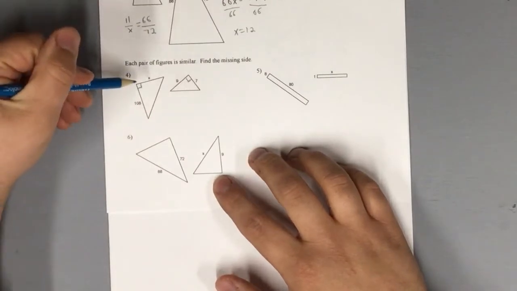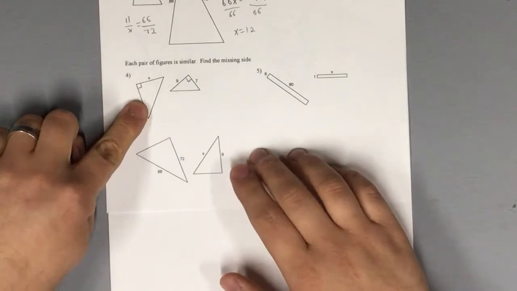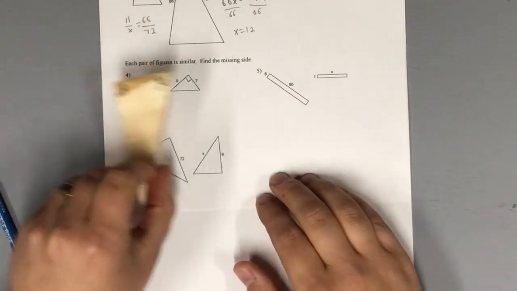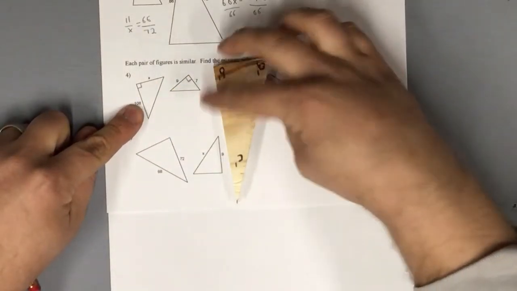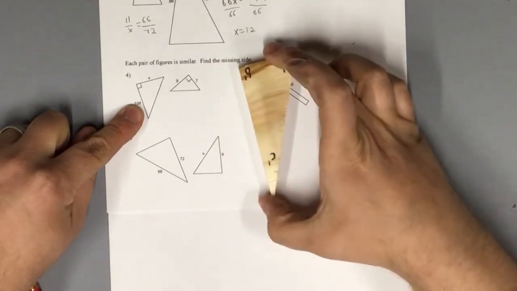If you imagine this piece of wood is like this triangle, all they've done is take it from this shape and move it like this.